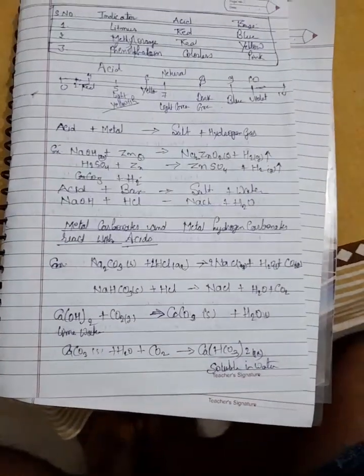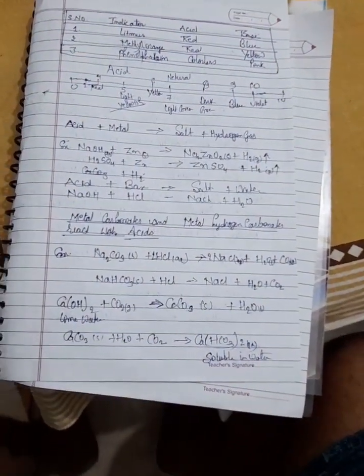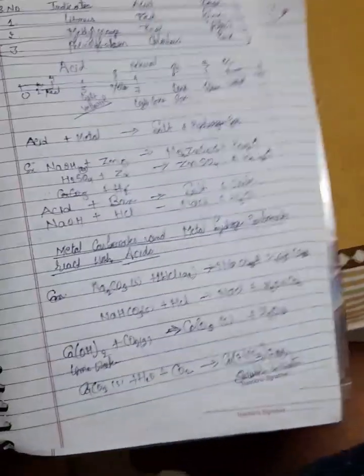So this is the pH range. It is a German word; pH comes from potenz.